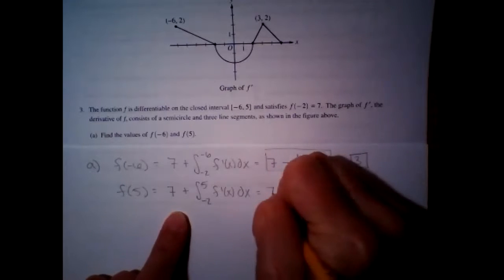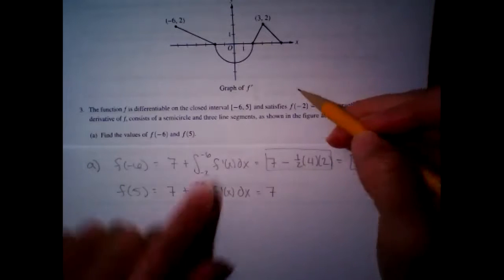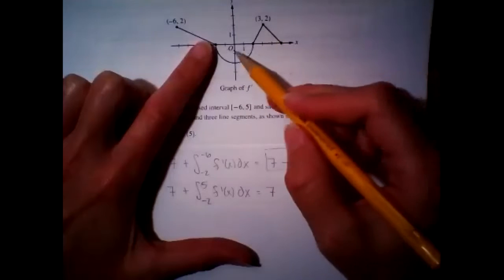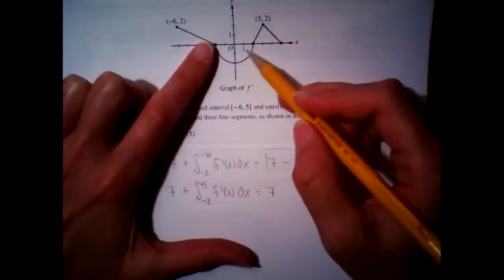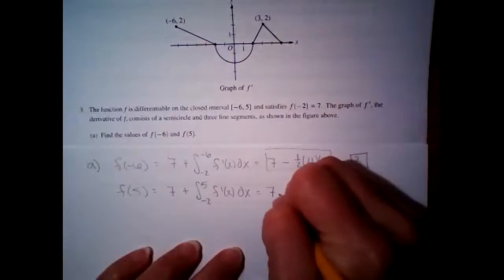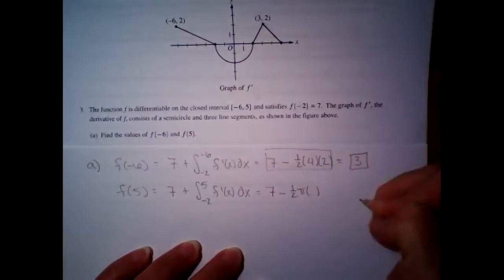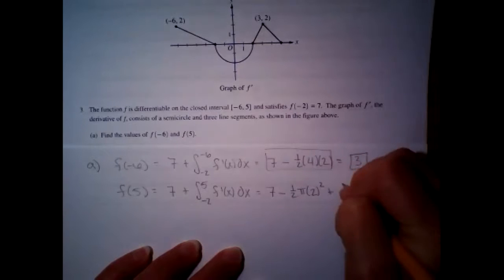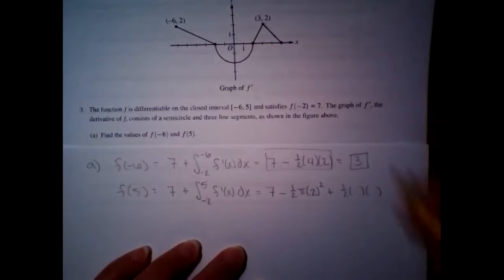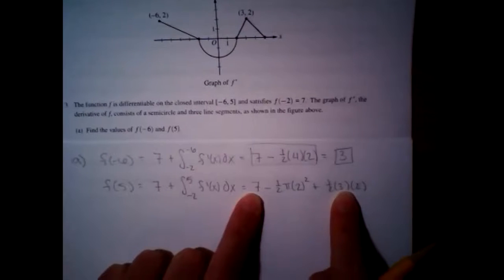All right, and then this one, same thing. We're going to start with 7. This time we want to accumulate from -2 to 5. So we want this semicircle and the triangle. Semicircle is going to be negative because it's below the x-axis. We're going forward, so everything makes sense now. So this is going to be minus that semicircle, 1/2 pi r squared, and the radius is 2. And then I want to add on this triangle at the end, 1/2 base times height. So the base is 3 and the height is 2. So the 1/2 and the 2 are going to cancel there. This will be 7 plus 3, which is 10.